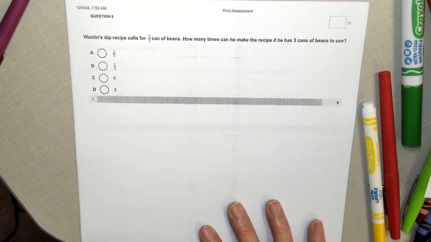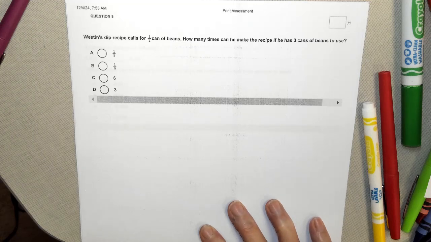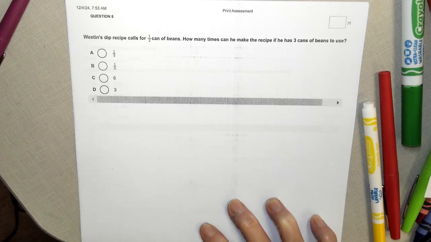Number 8. Weston's dip recipe calls for 1.5 can of beans. How many times can he make the recipe if he has 3 cans of beans to use?